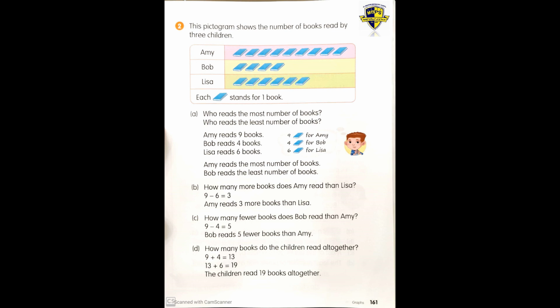You don't have to do this one. I've just explained it. Whoever likes to understand, I have to explain it because it's on the page. But you don't have to do this one, okay? This is addition. We've completed part B about pictograms. Let's go to the other part, which is C.